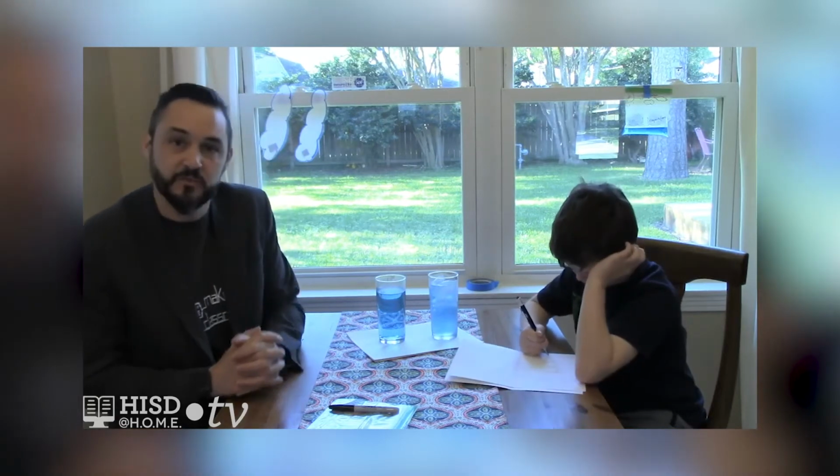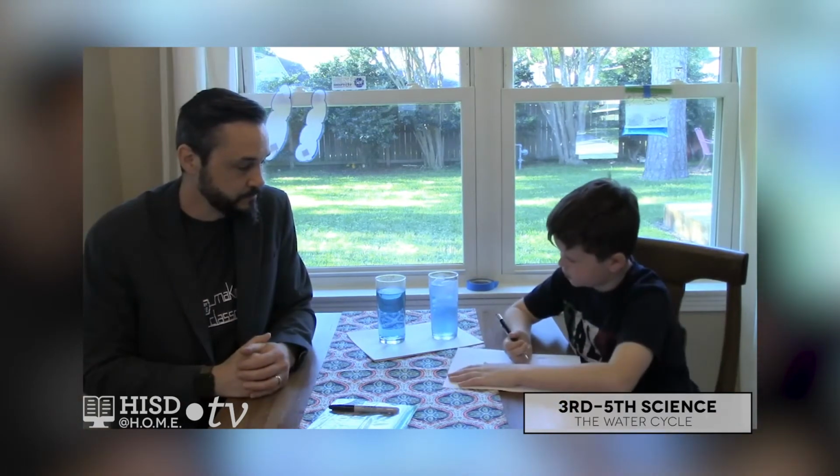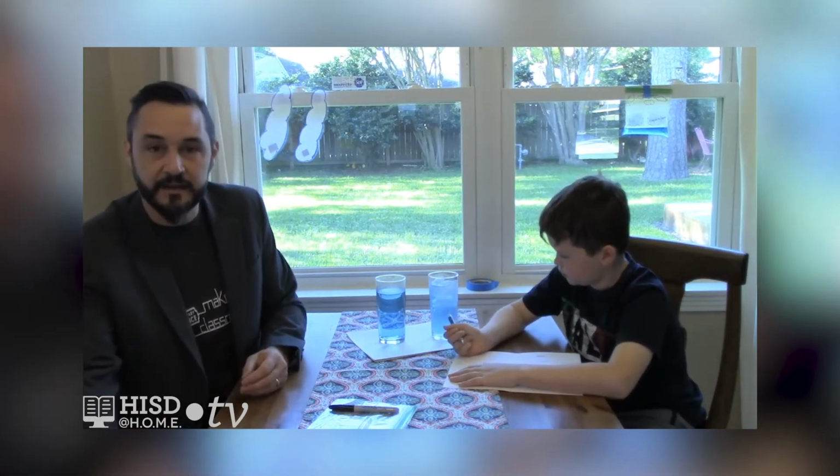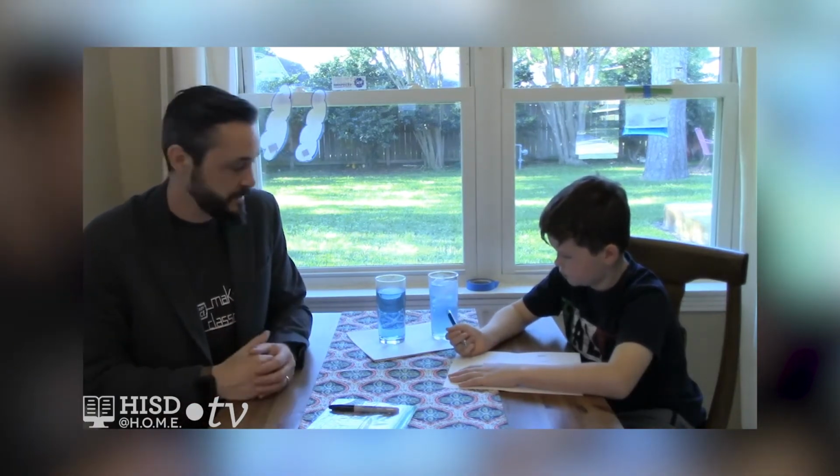And as you work, don't forget to label your drawings. If you don't know the right words yet, that's okay. We're going to come back to it and we can label them after we practice the definitions just a little bit more. So you're explaining what's happening inside and outside of these cups with the water that's in it.